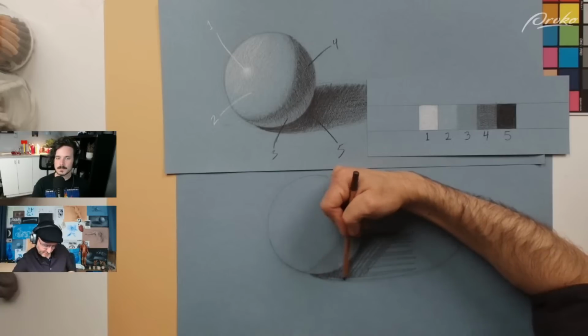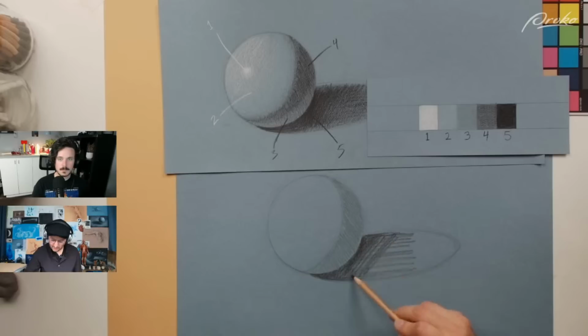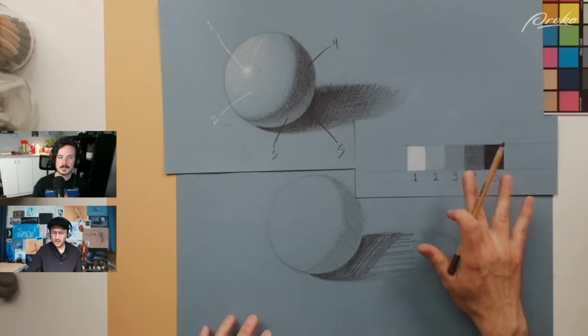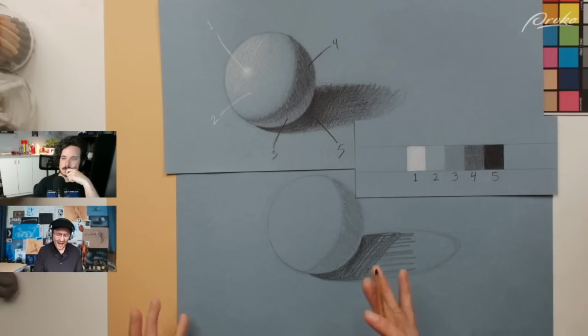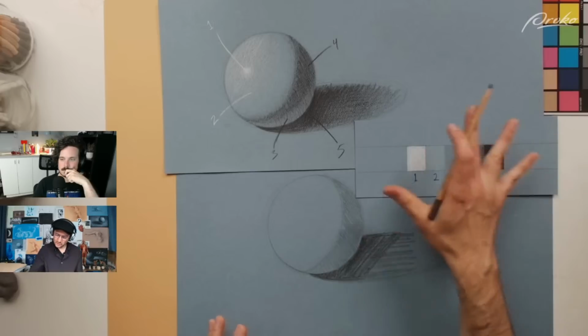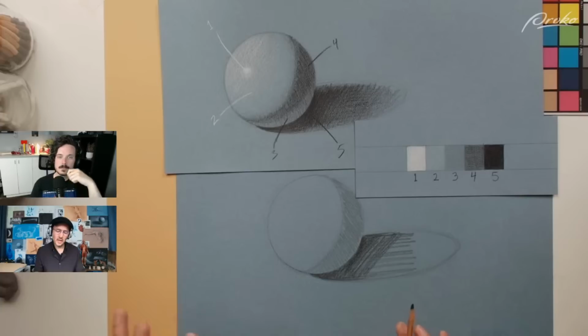Value scales are not just a random exercise, they should be functional. That's why I tend to use this 5-step value scale because it is so functional. It's simple, but highly functional. Because like I said, there's no filler here. Every single value corresponds to a specific light or shadow condition on the object that you're drawing. And everything else becomes refinement and subtlety later on.